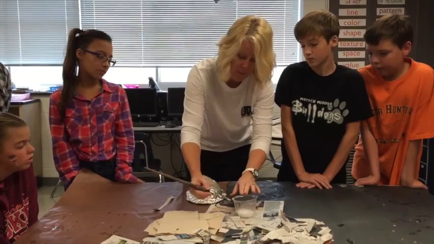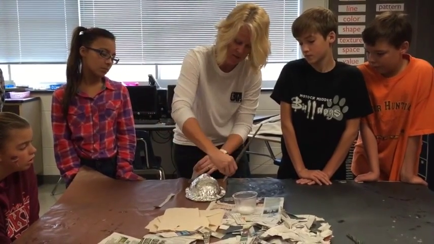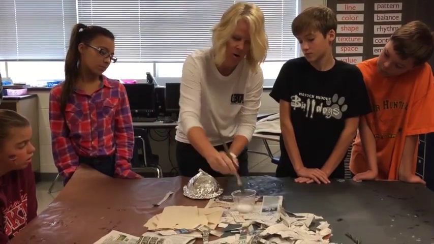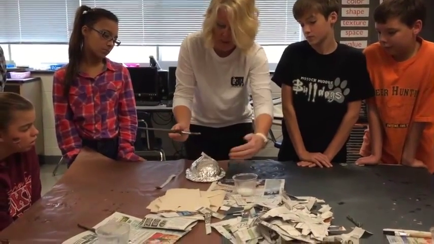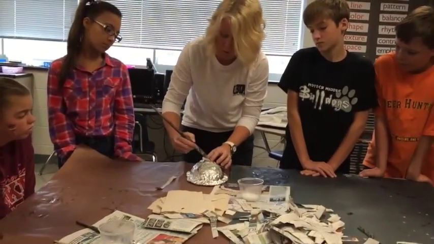Now I've got a really big piece for this bumpy area, so I really better make sure, whoops, I forgot to do this. Really better make sure that it gets on here and it doesn't have any bumps. See how every time I go like that, that keeps it from making this drip trail from here to here. And that means more glue that I have.